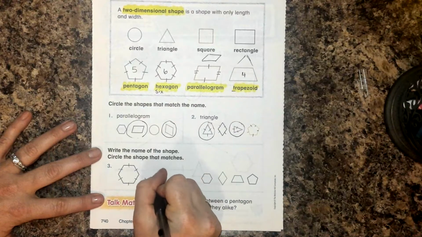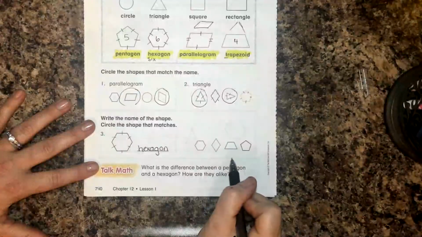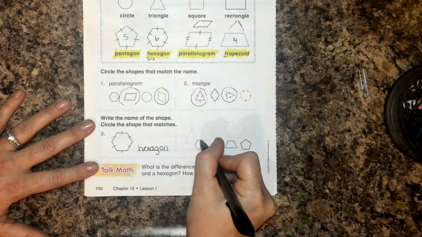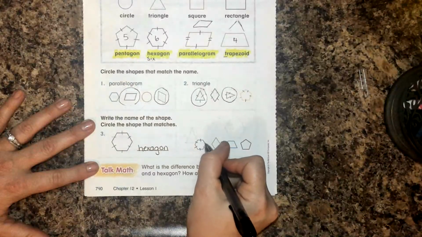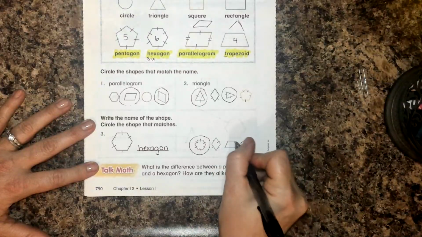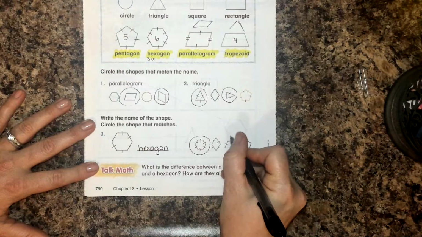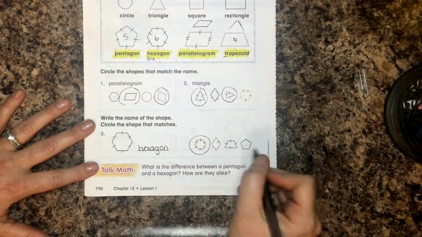So we're going to do hexagon. And which one of these over here is a hexagon? Remember, it has to have 6 sides. Count them. 1, 2, 3, 4, 5, 6 sides. 1, 2, 3, 4. Nope. 1, 2, 3, 4. That's a parallelogram. This one, look at that. It's missing that triangle top. It's a trapezoid.